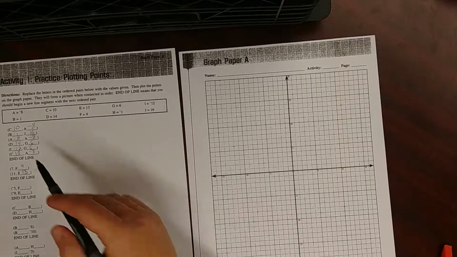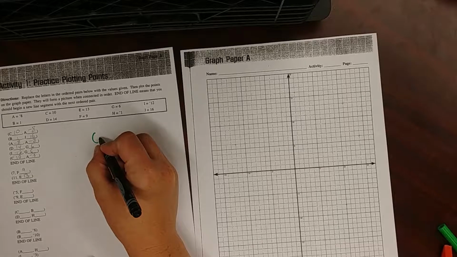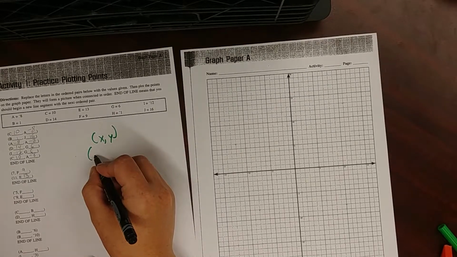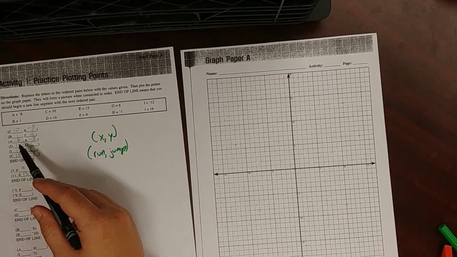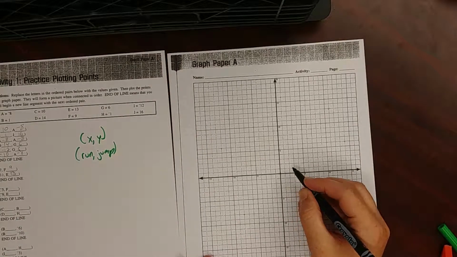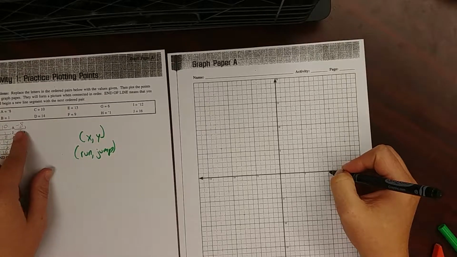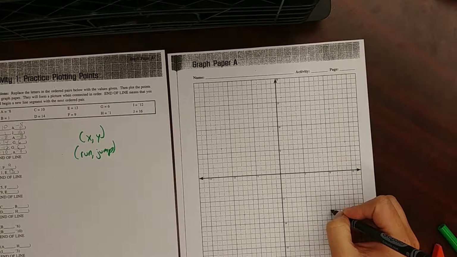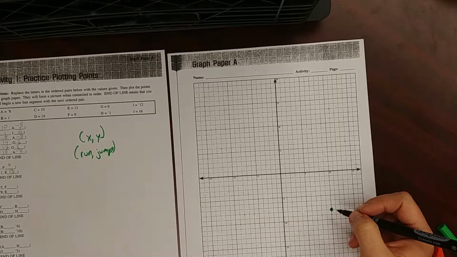Our first point says 10, -8. I'm going to remember that coordinate points, which are x, y, actually mean run, jump. So my run is going to be 10. So I'm going to start at the origin where I always start, and I'm going to run 10 all the way to over here. And then I'm going to jump -8, which means I go to the negatives. That's going to put my point right here. I'm not going to do anything with that point yet. I'm just going to kind of let it sit there.